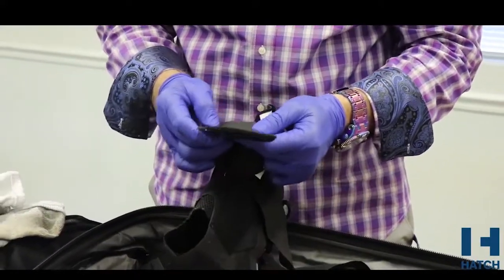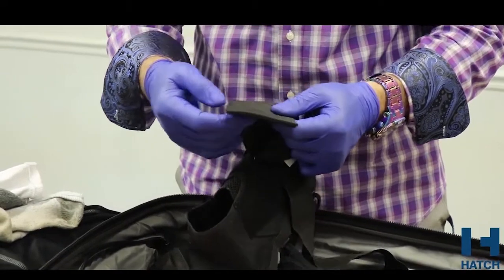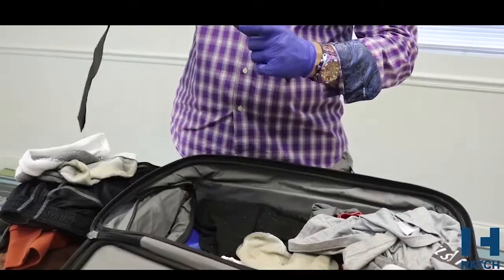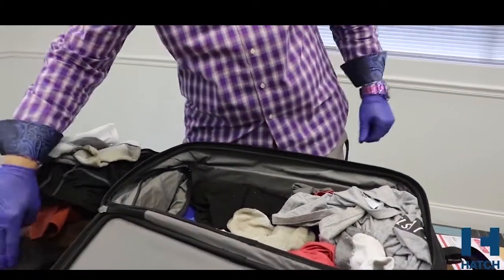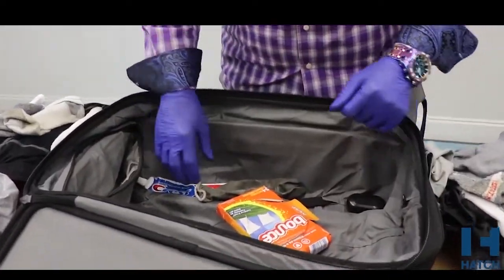Inspect the stitching. Make sure it doesn't look like it's been tampered with at all. Looks so innocent, non-assuming, but as you see, there's plenty of spots to hide stuff on that one little brace. All right, now we've got all the loose clothing out of the bag.